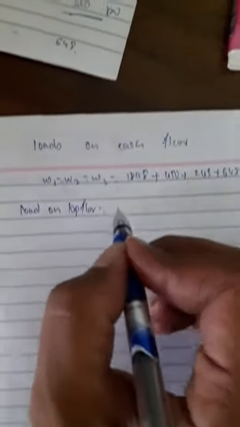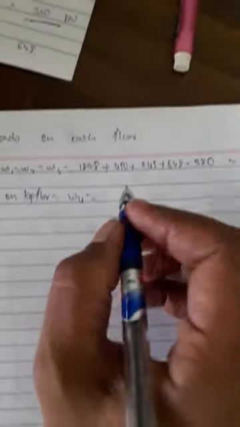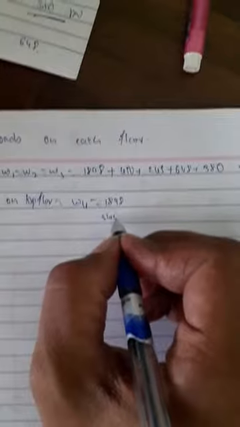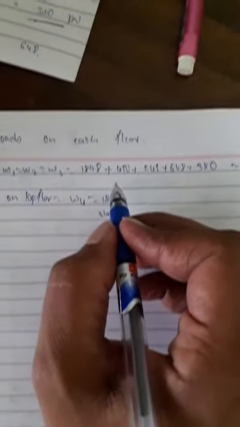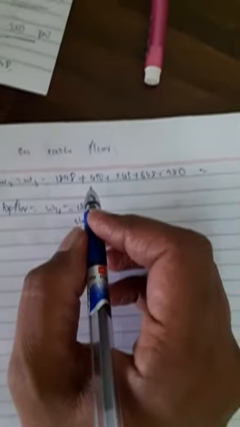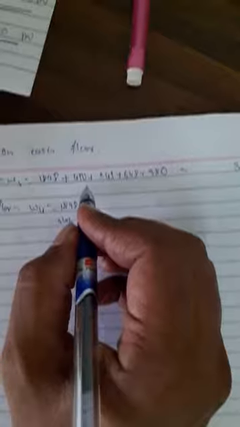Next, load on top floor W4. On W4, it includes full slab load 1898. Next is, what is next? Walls. So there are no walls, sorry, it includes beams.